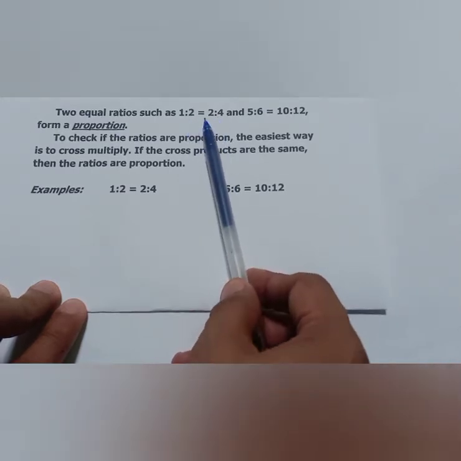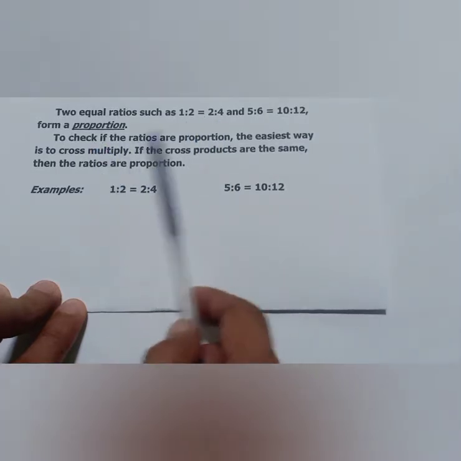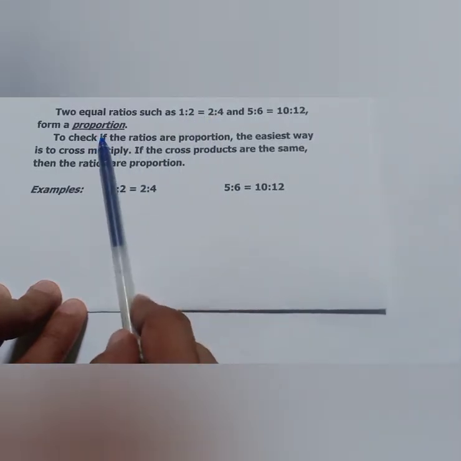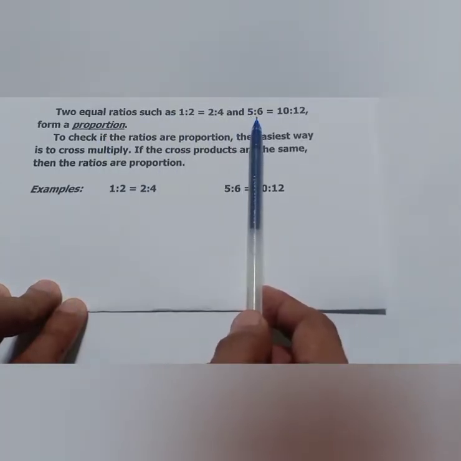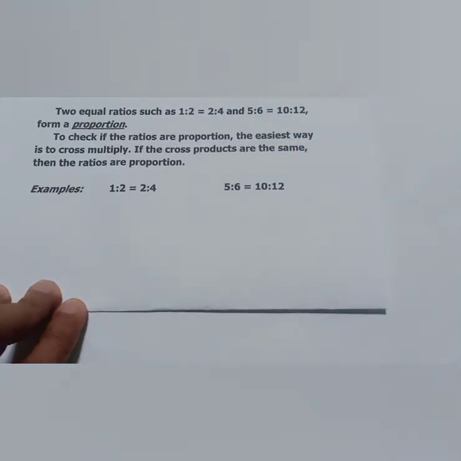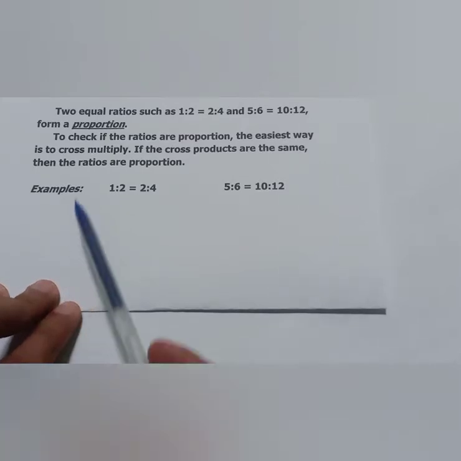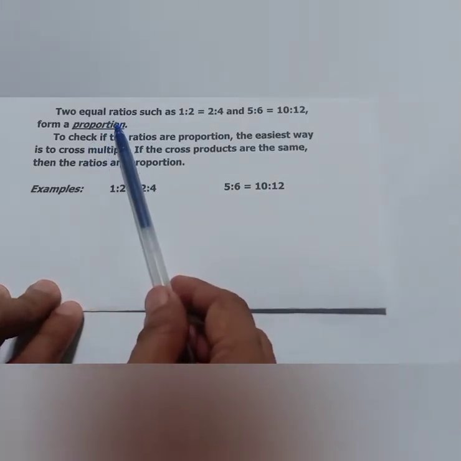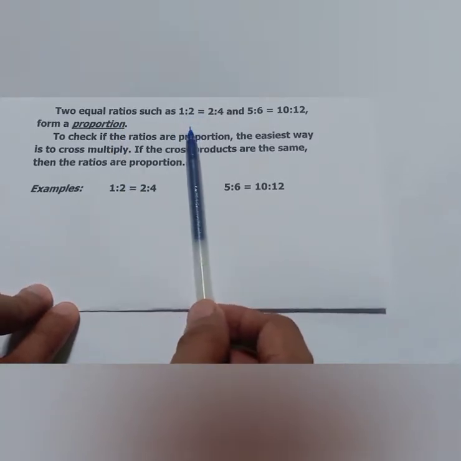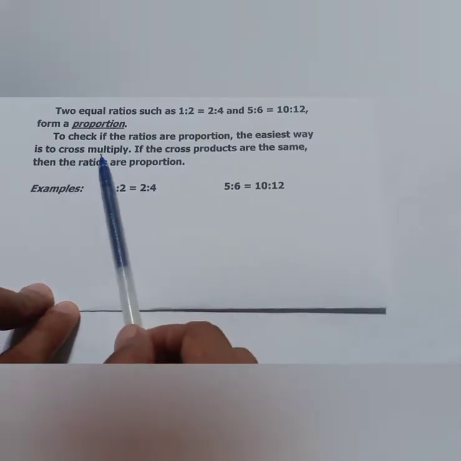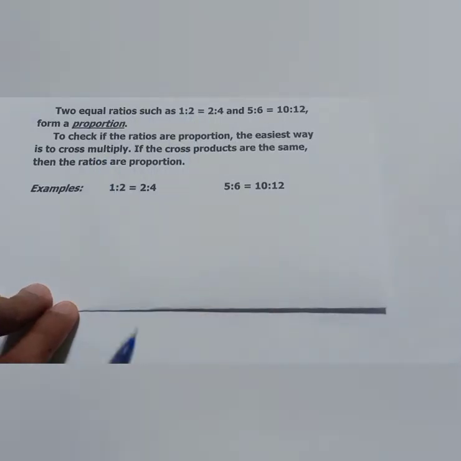But we can also say that these two ratios are proportion if they are equal. Same with 5 is to 6 is equal to 10 is to 12. If they are equal, they are proportion. So when you say proportion, it simply means two equal ratios. If we want to check if these two ratios are really equal, like in the previous video, we can use the cross multiply to check if two ratios are equal.